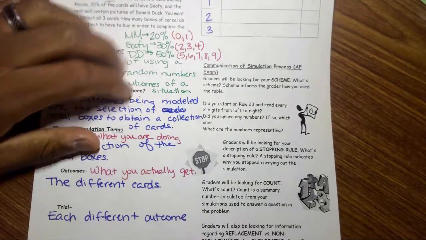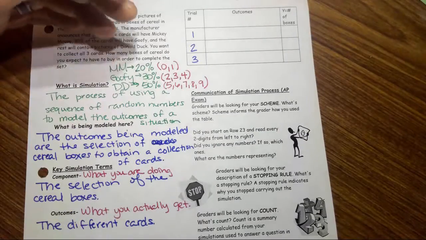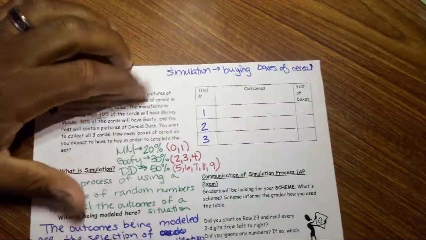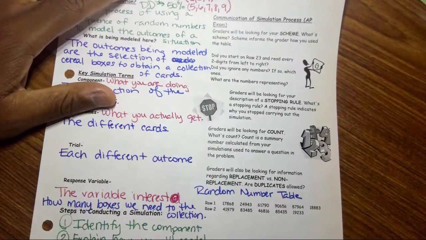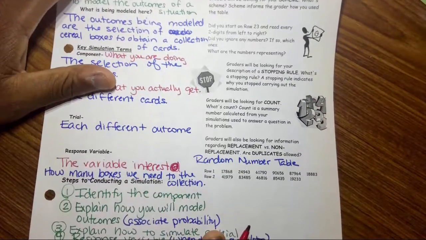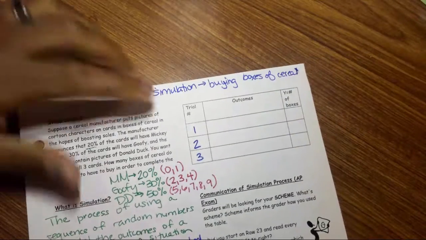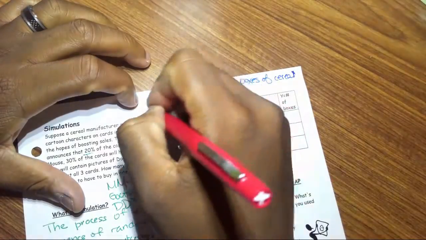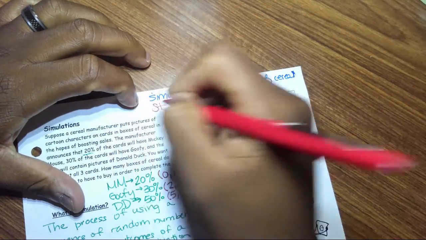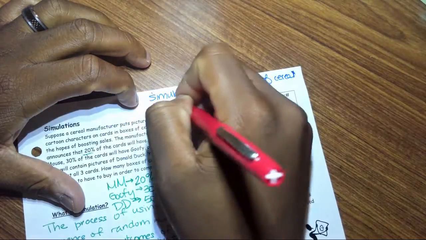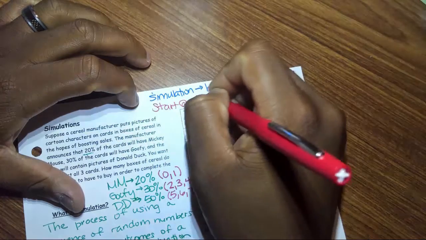So here's how this works. Anytime you start a simulation now, we're simulating a trial. The third step says to explain how to simulate a trial. That means the first thing you're going to tell me is how you are going to start this. We're going to start at a certain row, so you'll write start row. We'll start at row 1.